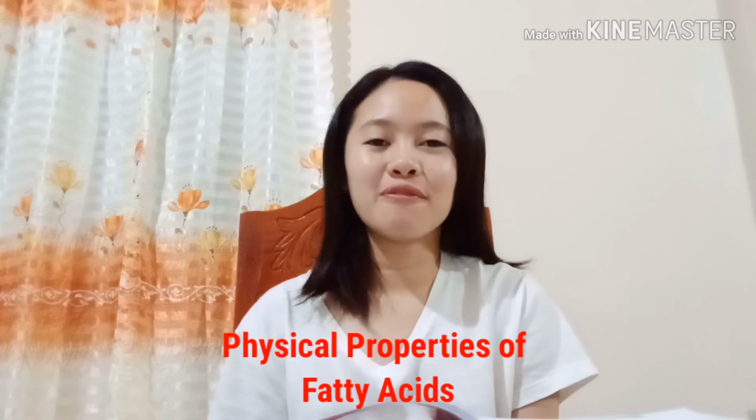The last one is the derived lipids. So derived lipids, from the word itself, derived, it means that it is derived from either the simple lipids or the heterolipids. So now let's move on to the physical properties of fatty acids.